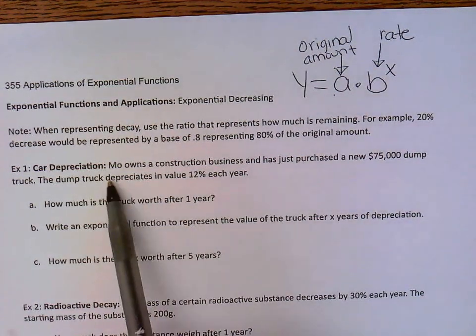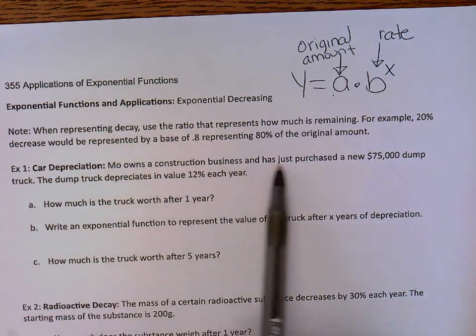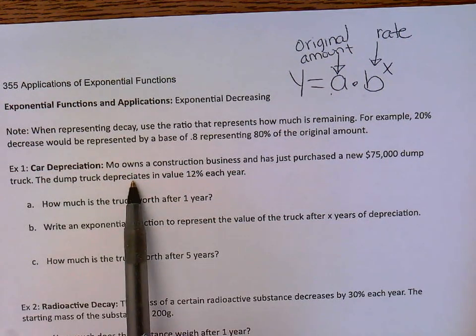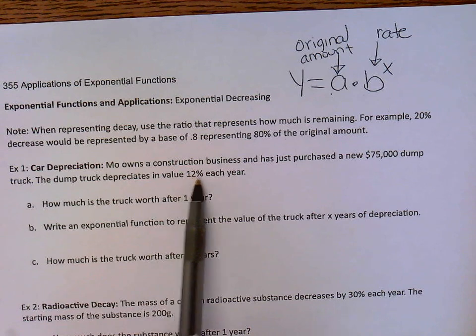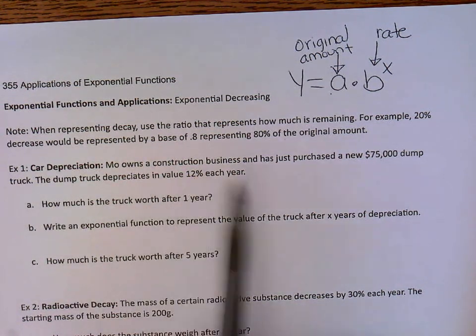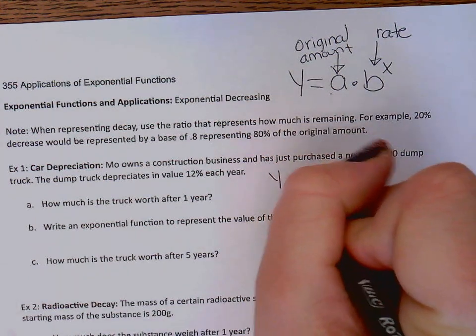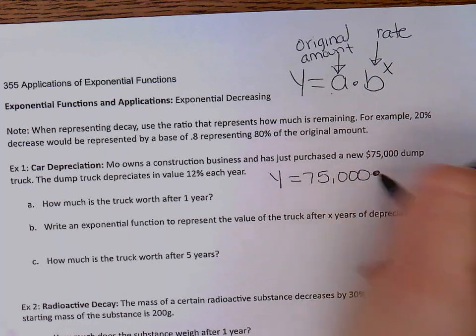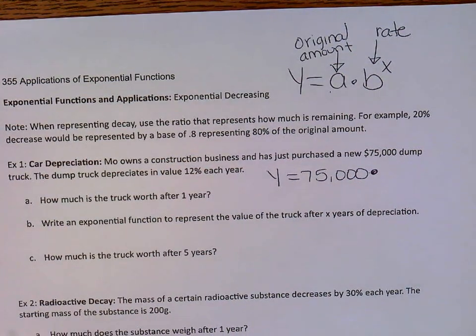So the first one: Mo owns a construction business and he purchased a new $75,000 dump truck, which depreciates in value 12% each year. If I'm going to set up the equation for this, what's my equation going to be? So 75,000 is the initial amount. What is the rate that I want to multiply by? How'd you get that?